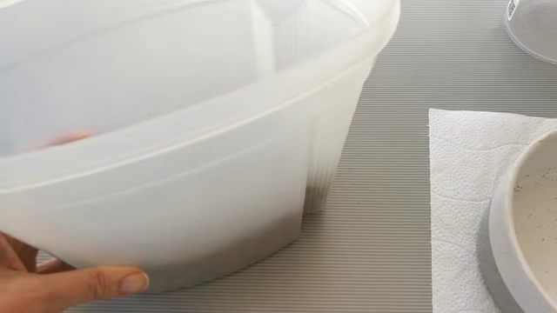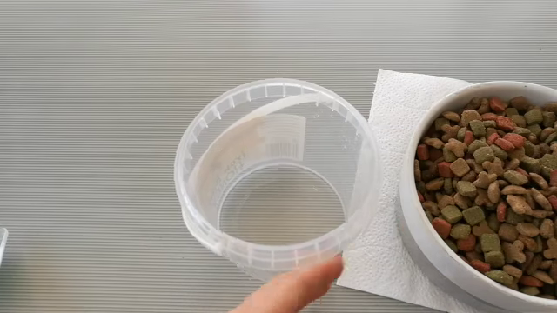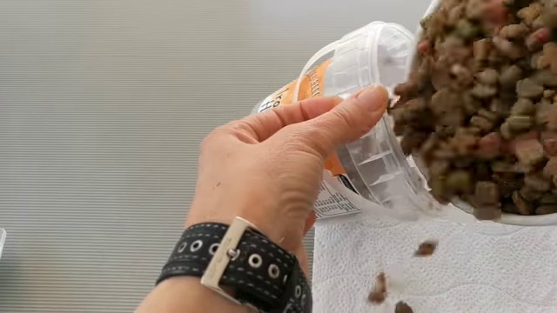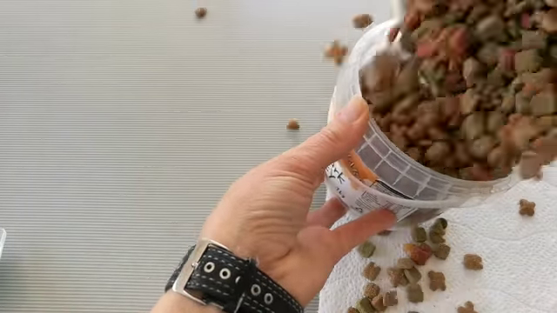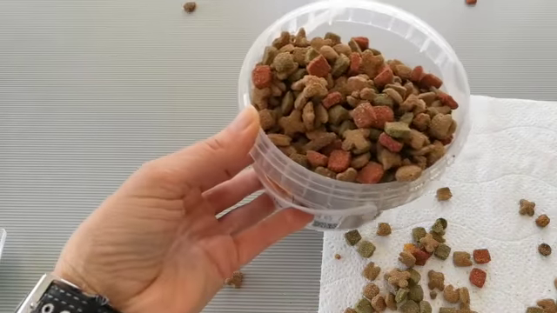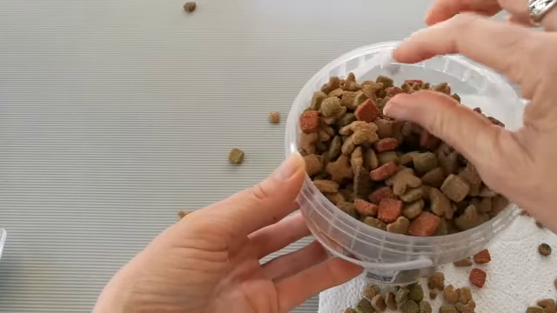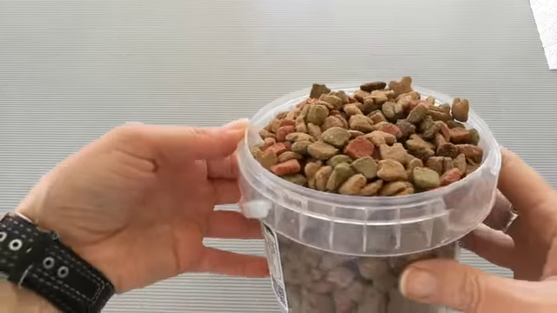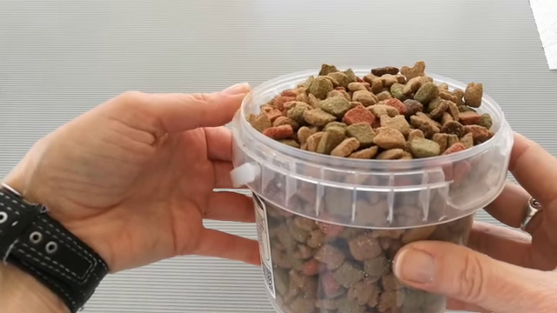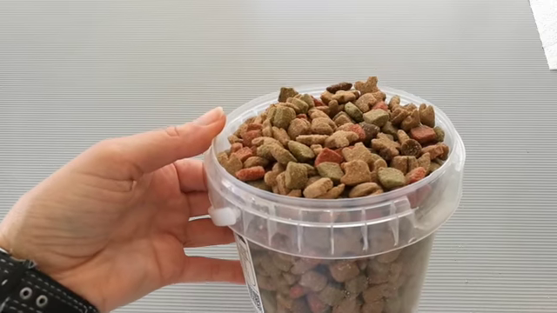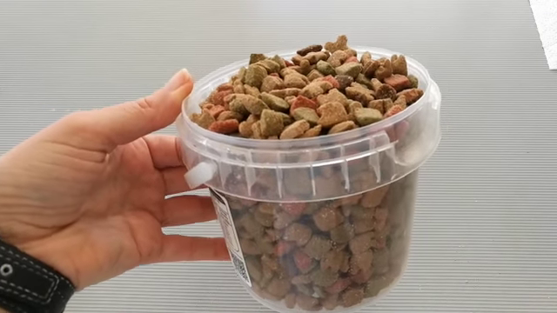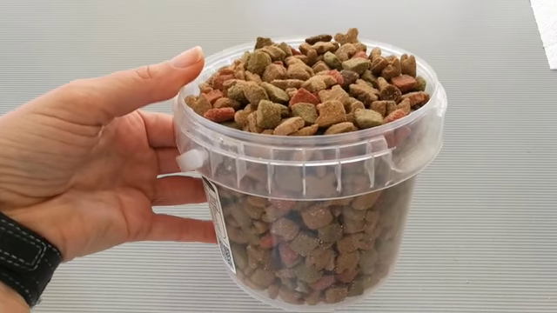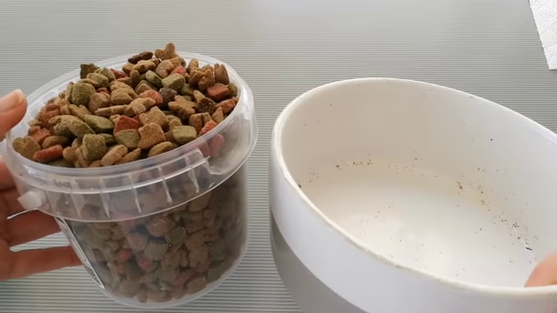I will pour this back. There we go. And we'll have another turn. Let's see. It's probably still going to be a little bit messy. I'll tidy that up and let's see if it fits. All right. What can you tell me about this container? That's right. It is the same. We have achieved what we were after. We have a container that has the same capacity as Sissy's food bowl.